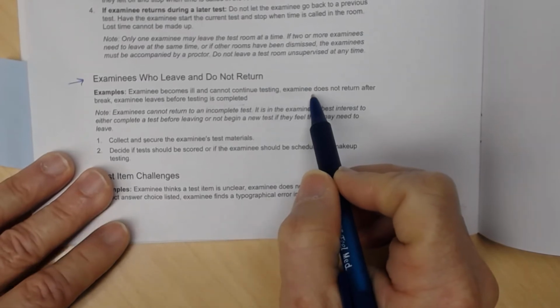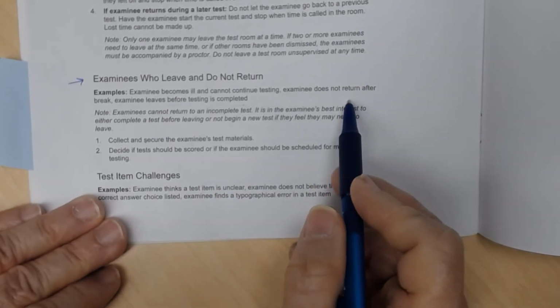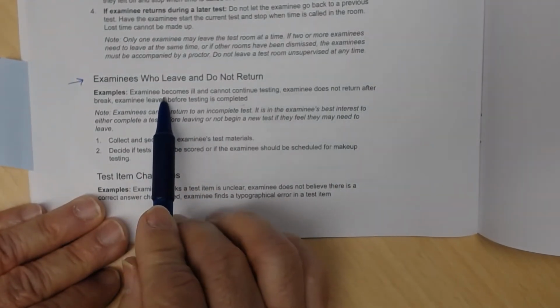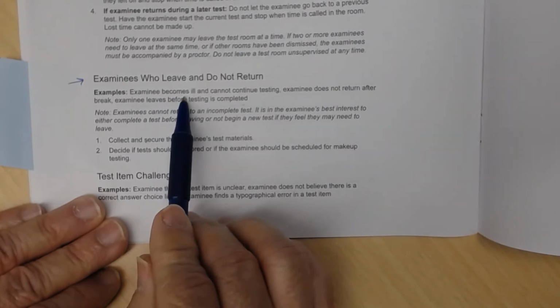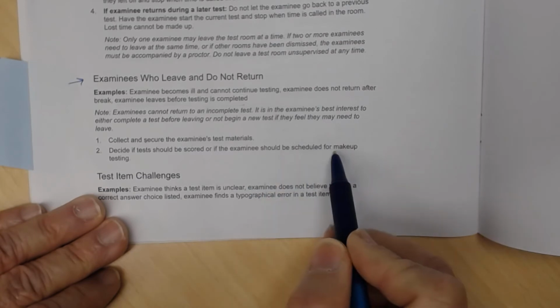Well, it's still going to be scored. That means they're going to get a very low composite score because they did not take tests 3 and 4, but that's still going to be scored. So if a student does not come back after break, it's still scored. Okay? If a student becomes ill and they have to go home, then that's a legitimate reason for the student to do a makeup. So in that case, the student would do a makeup.